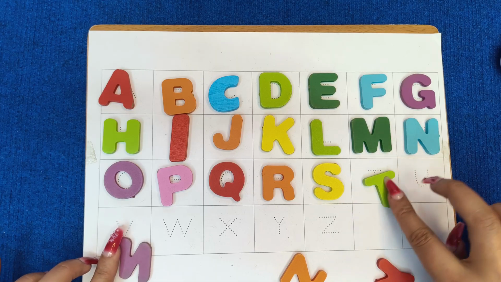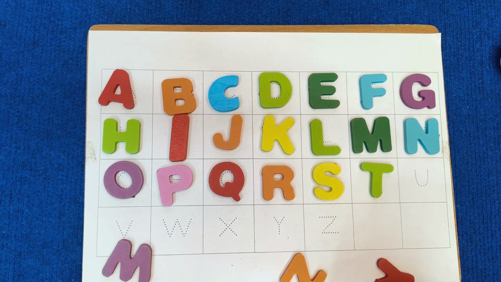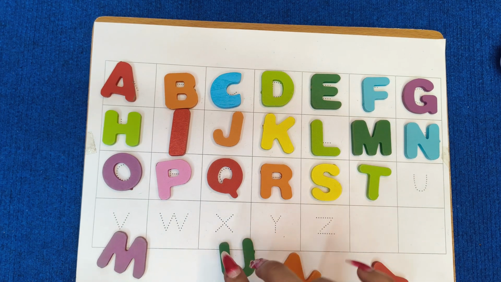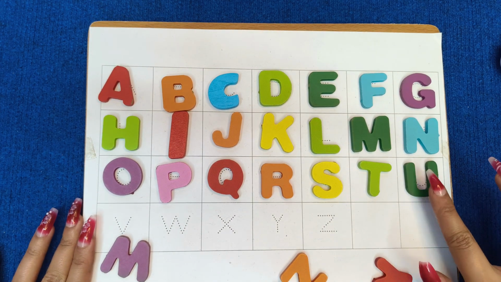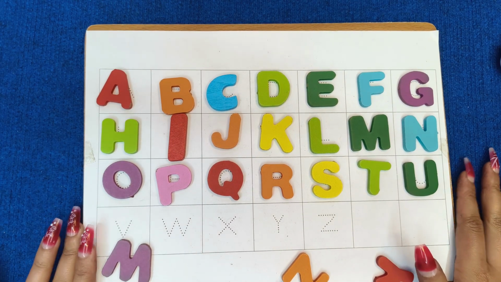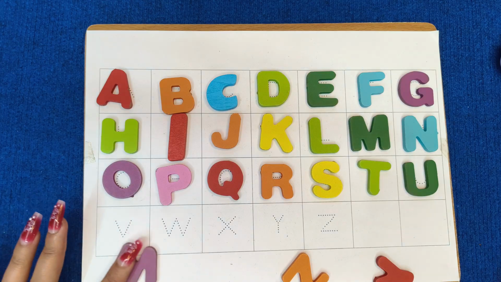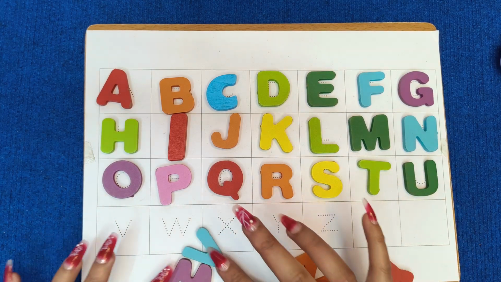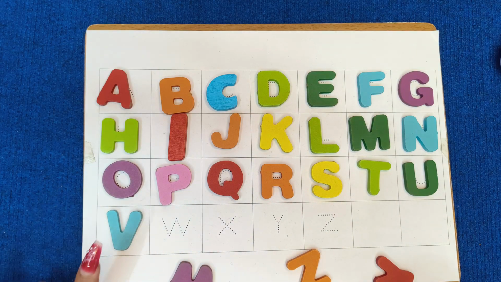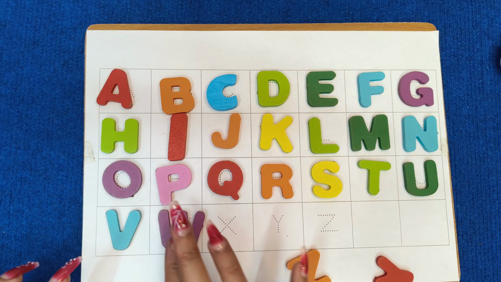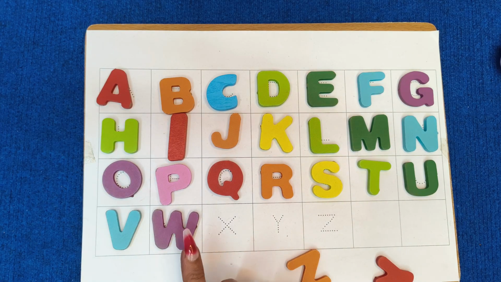T for what? Tiger. U. U for what? Umbrella. U for umbrella. V for what? V for van. W for watch. W for watch.